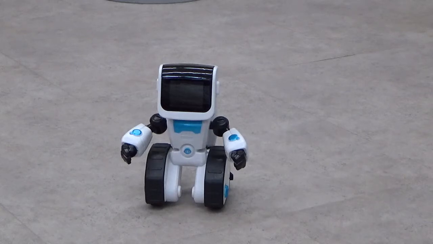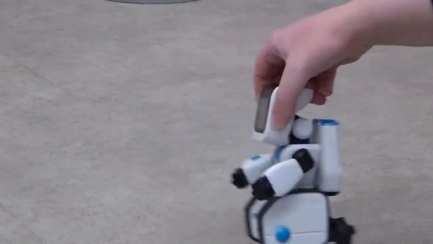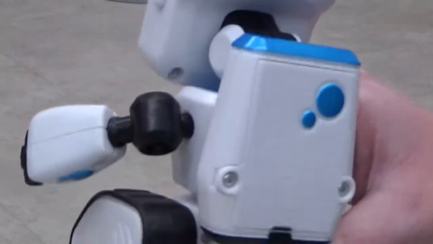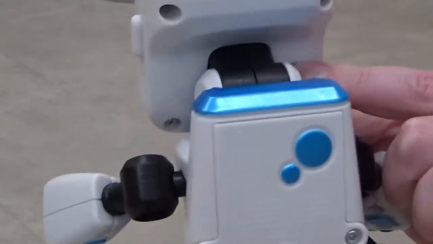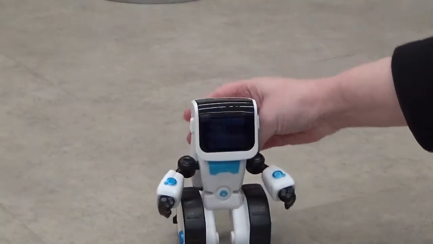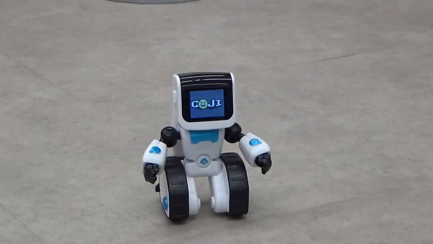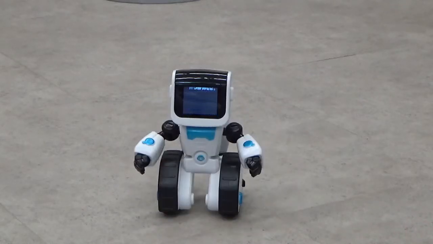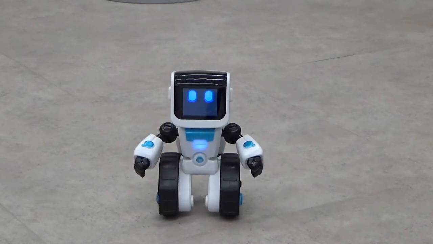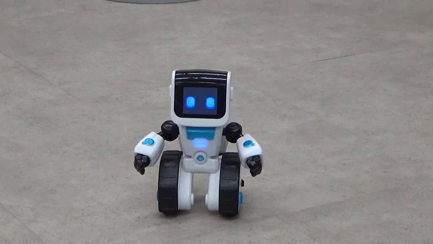Alright, so let's power on Coji. His power button, as a reminder, is right by his head. So we're going to move that down to the on position. There we go. So he's awake and ready.